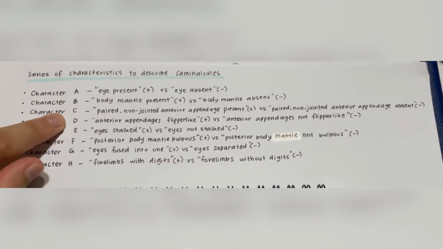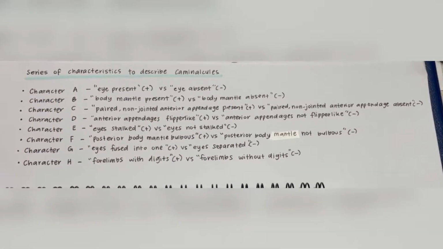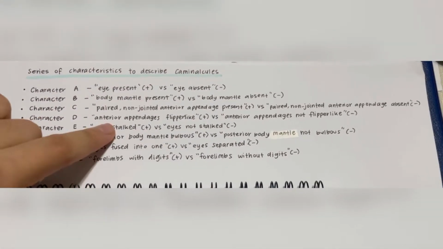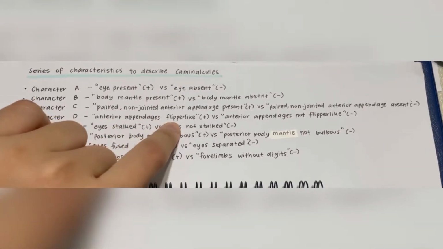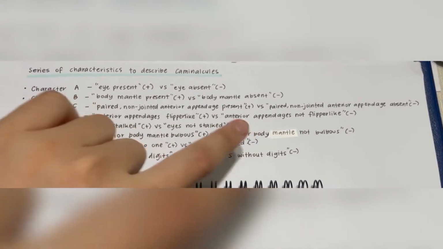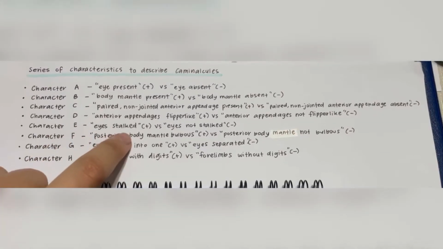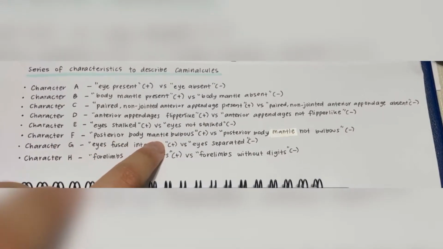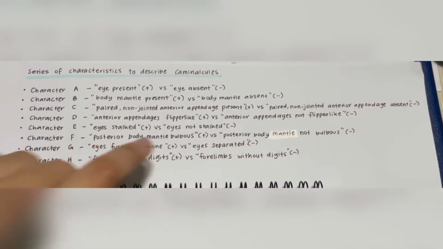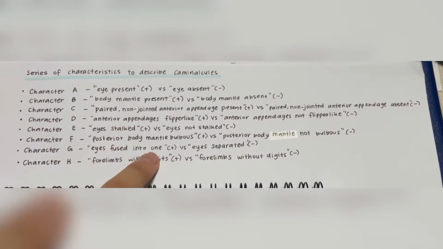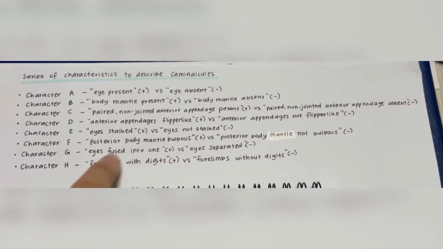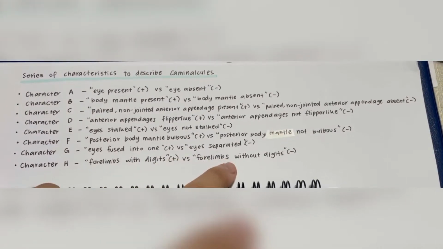Meanwhile, for character C, paired non-jointed anterior appendage present versus paired non-jointed anterior appendage absent. Character D, anterior appendages flipper-like versus anterior appendages not flipper-like. Character E, eye stalk versus eyes not stalk. Character F, posterior body mantle bulbous versus posterior body mantle not bulbous. Character G, eyes fused into one versus eyes separated. Last but not least, character H, forelimbs with digits versus forelimbs without digits.